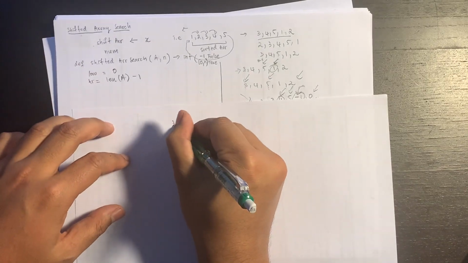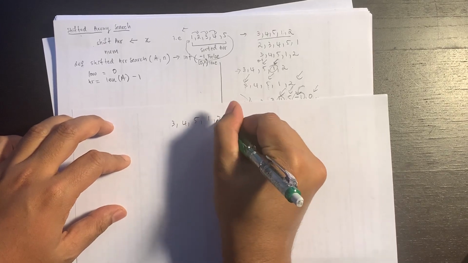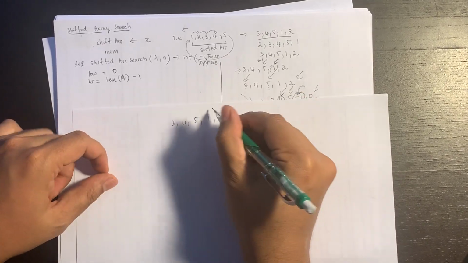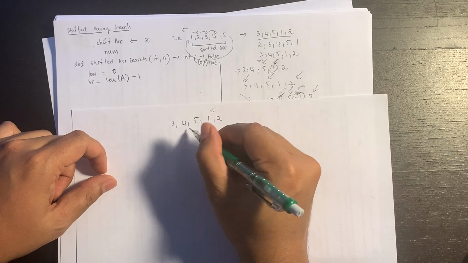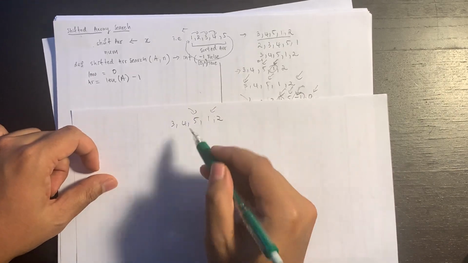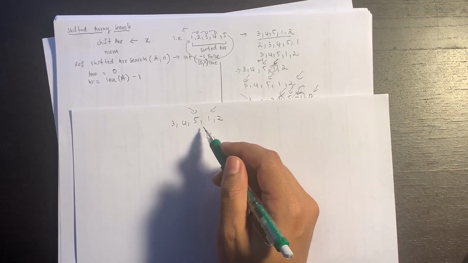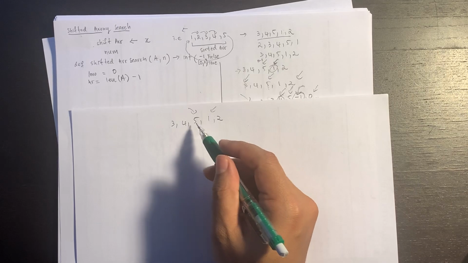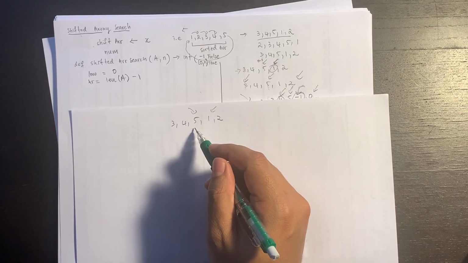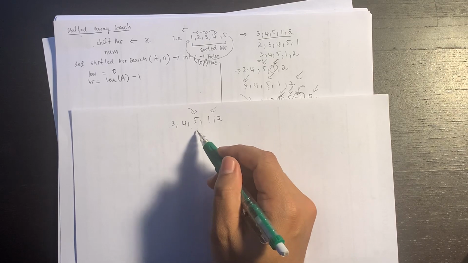So in the case that 3, 4, 8, 1, 2, right? We know where the low is and where the high is. But right now, high is smaller than, I mean the index at least.